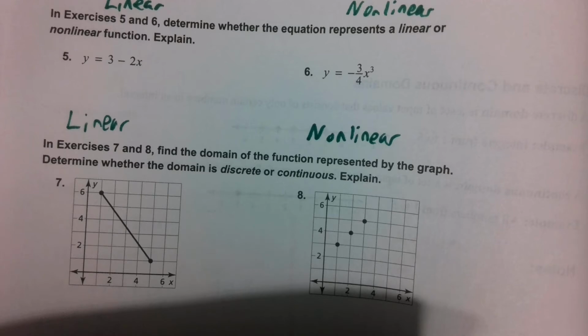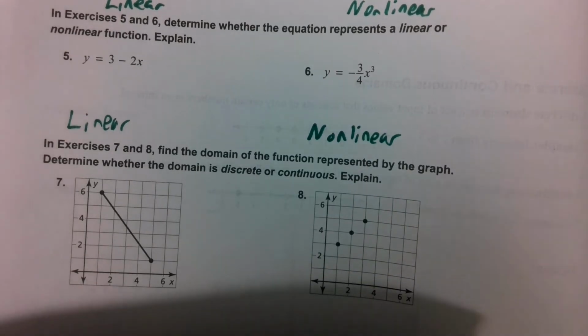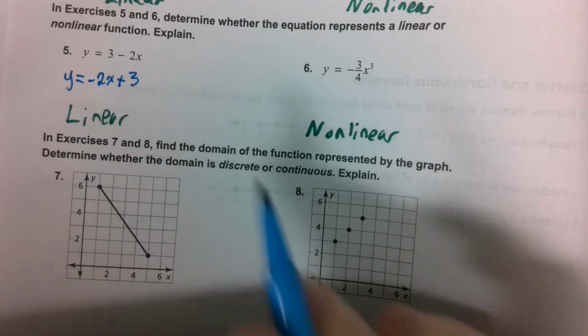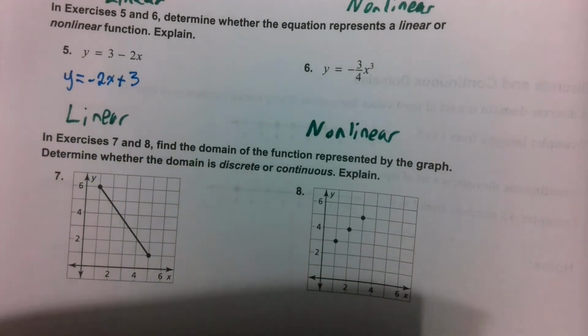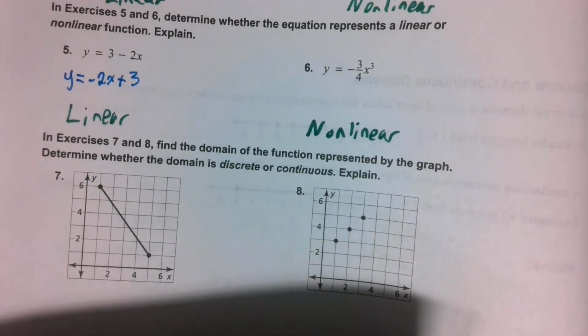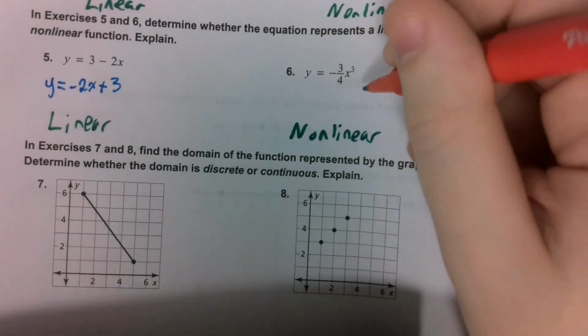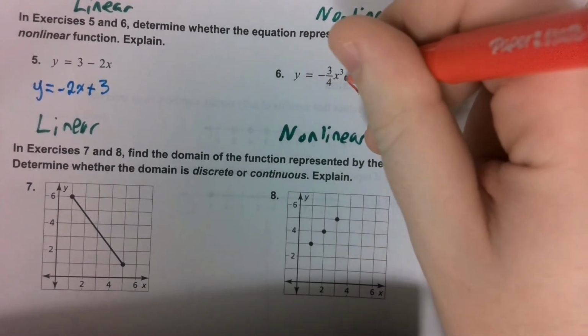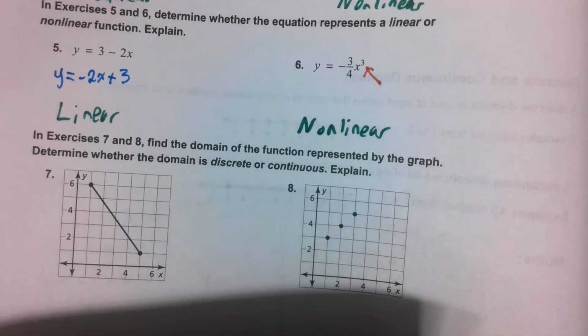Question number 5 is linear, because you can rewrite it into slope-intercept form, y equals mx plus b. You don't need to actually do this part on your paper to show that it's linear, you just need to say it can be rewritten. But if you did want to rewrite it, it would look like this. What about number 6? Well, on number 6, we take a look and we see there's an exponent. So that immediately tells us it is nonlinear.